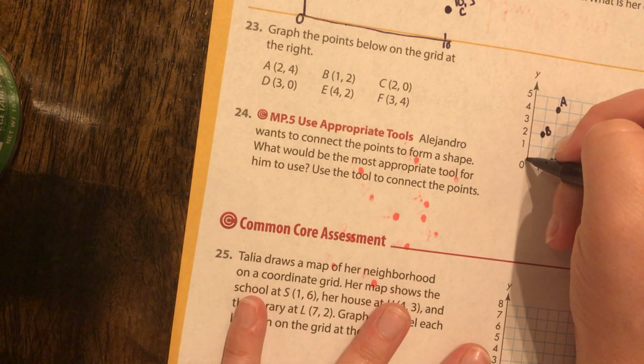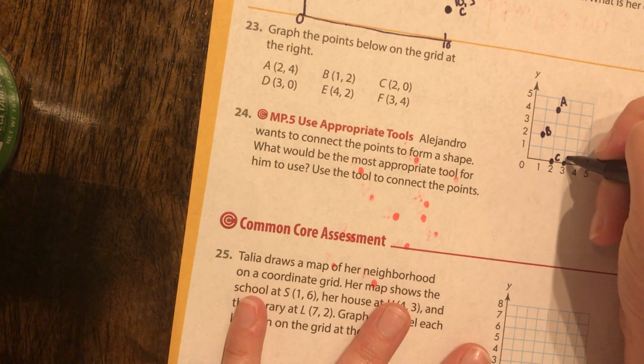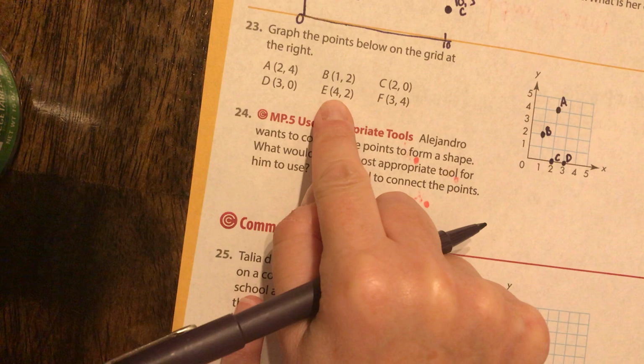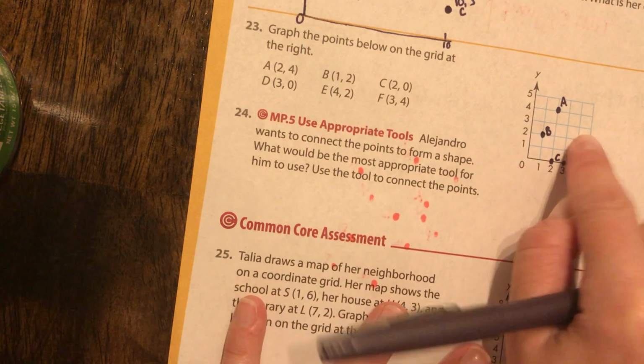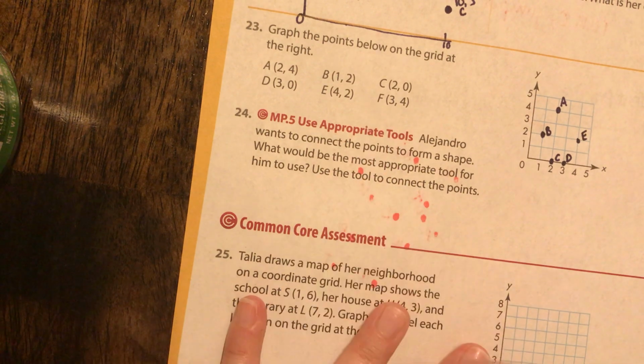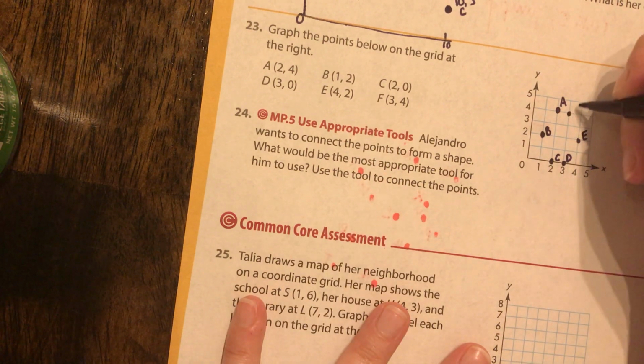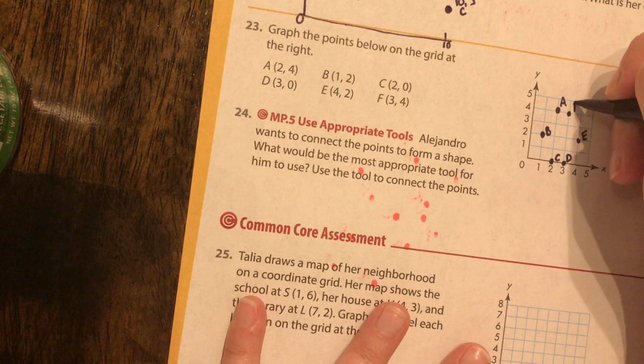Start at 0, run 3, jump nothing. That's D. E is run 4, jump 2, and that should be your E. And F is (3, 4). Run to the 3, jump to the 4, and this is F.